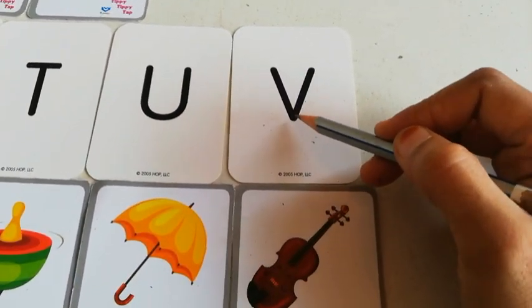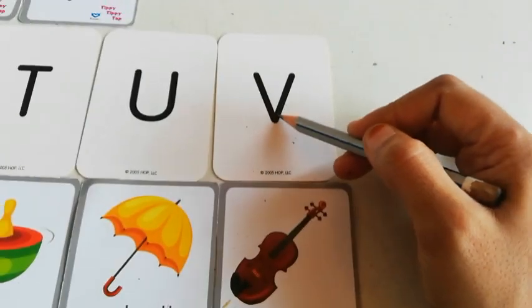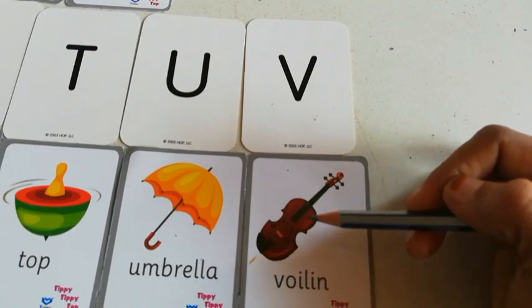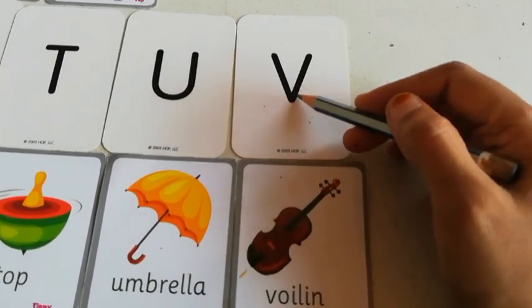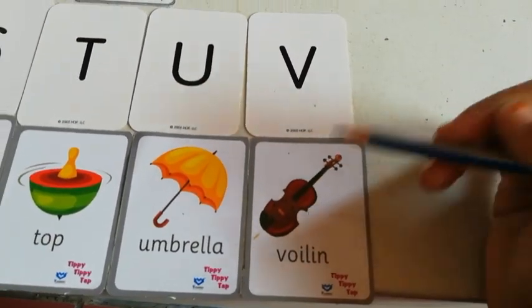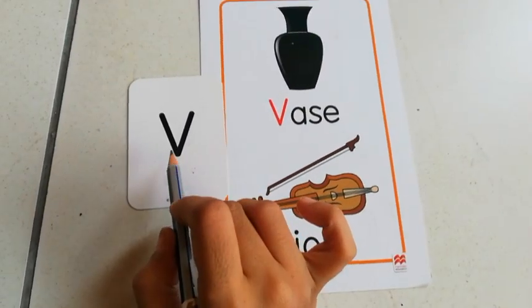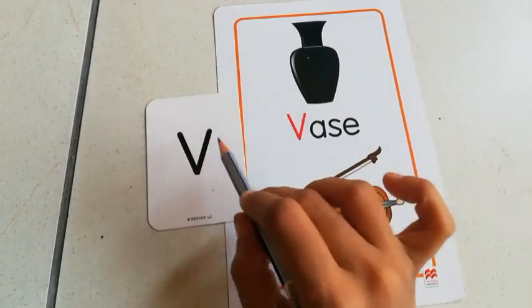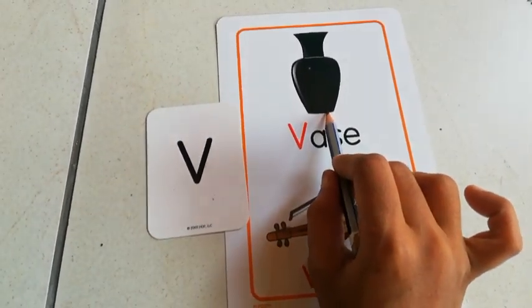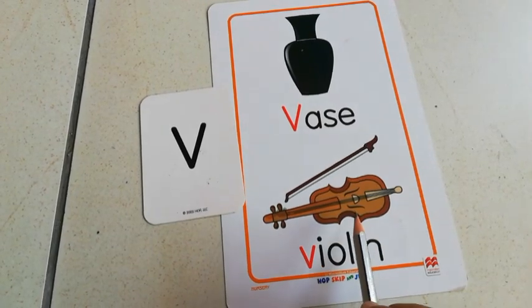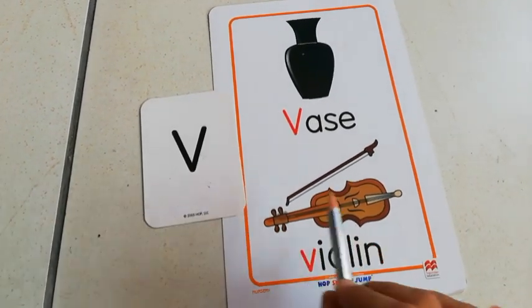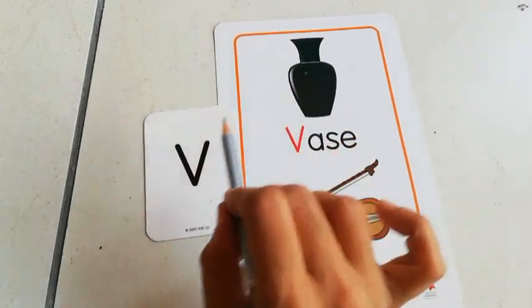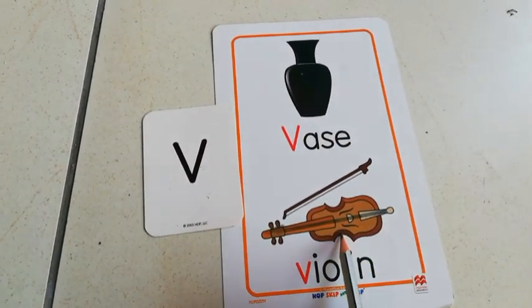See students, this is capital V. V for violin. Capital V. V for vase. V for vase. V for violin. V for violin. V for vase. V for violin.